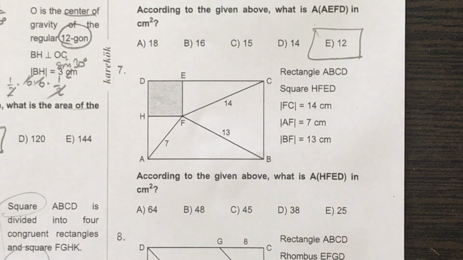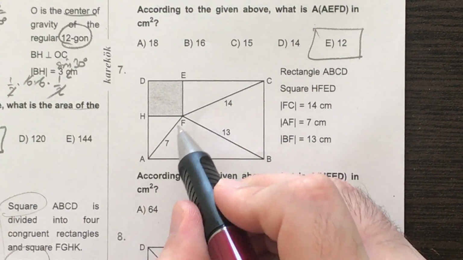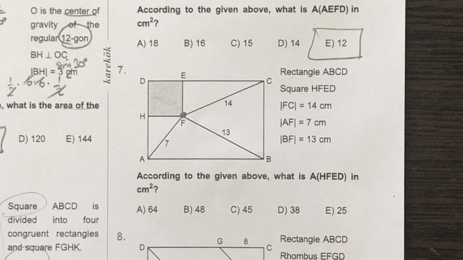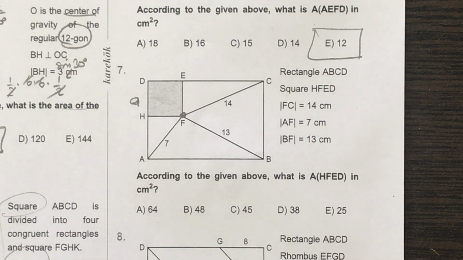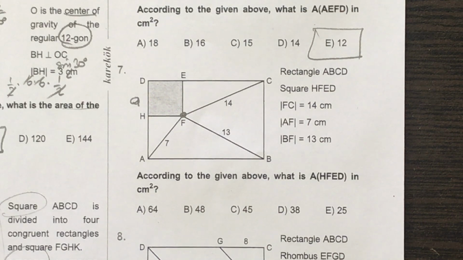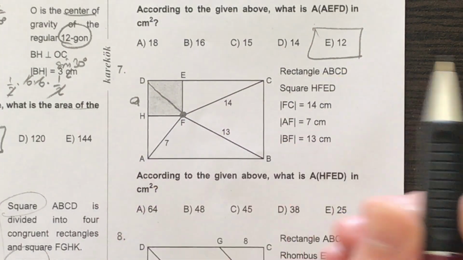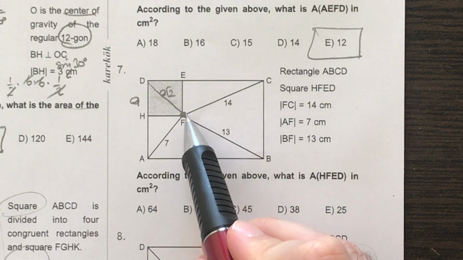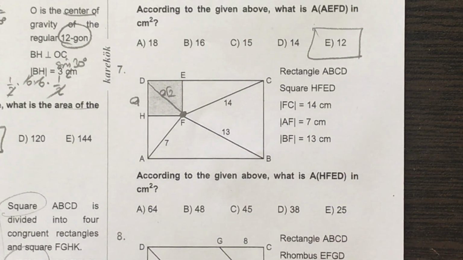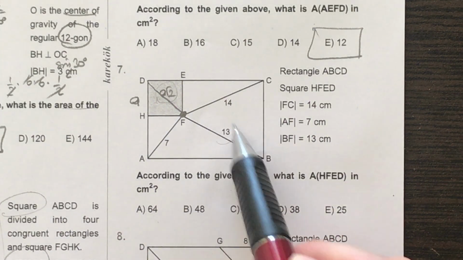Question 7. Again, we have a square inside the rectangle. And do we know anything? No. But he picked a point inside the rectangle. And let's say one of the sides of the square is A. So the diagonal will be A root 2. And if I pick any point inside the rectangle, remember sum of squares.